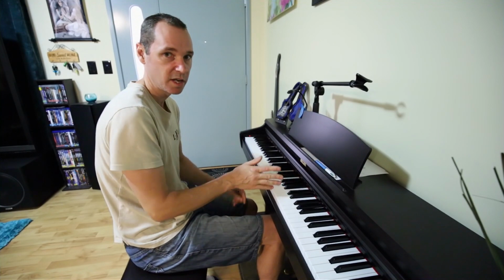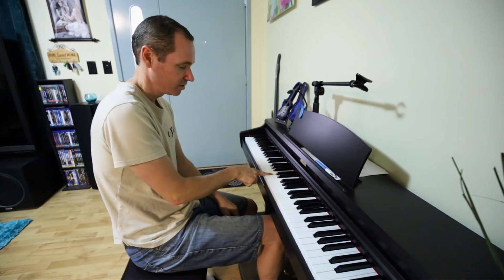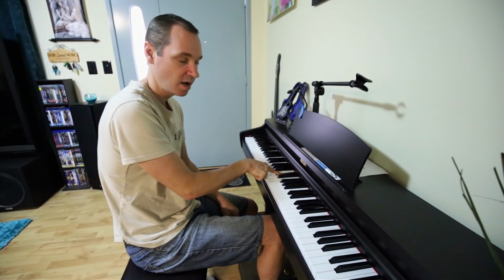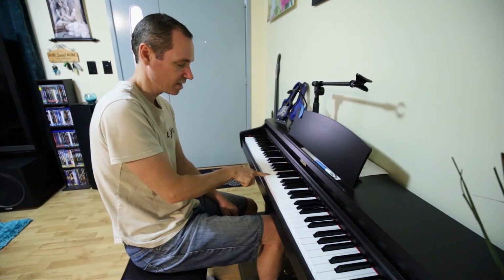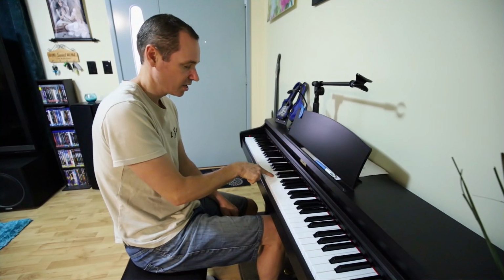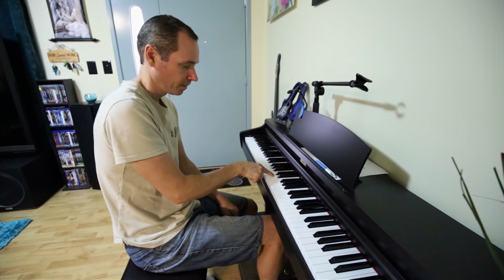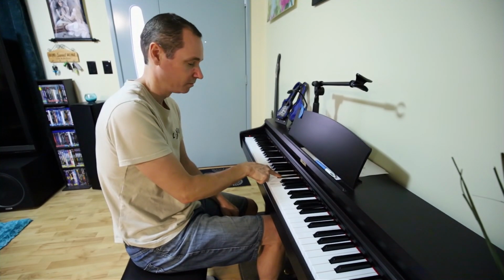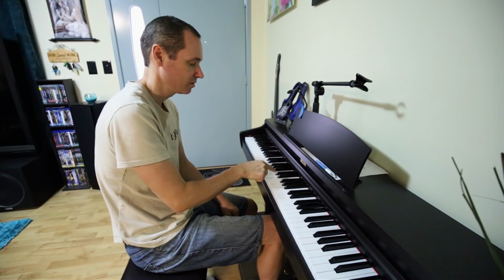Now the black ones are your sharps and flats. From the white note, if there's a black one just to the right of it, that's a sharp of that note. So that's C. That one is C sharp. Then you go to D. The black note to the right of D is D sharp. They're just in between notes, that's all.